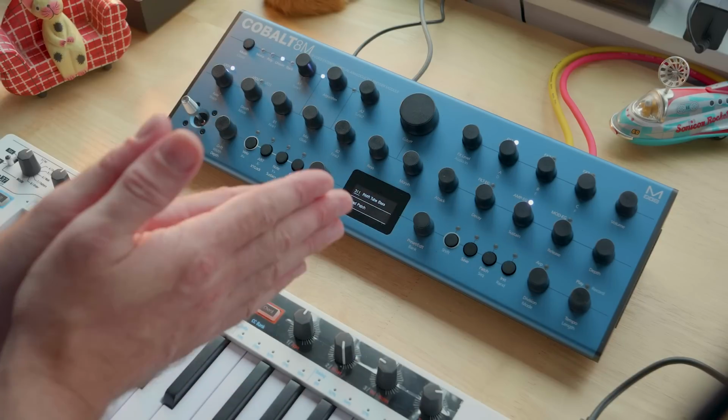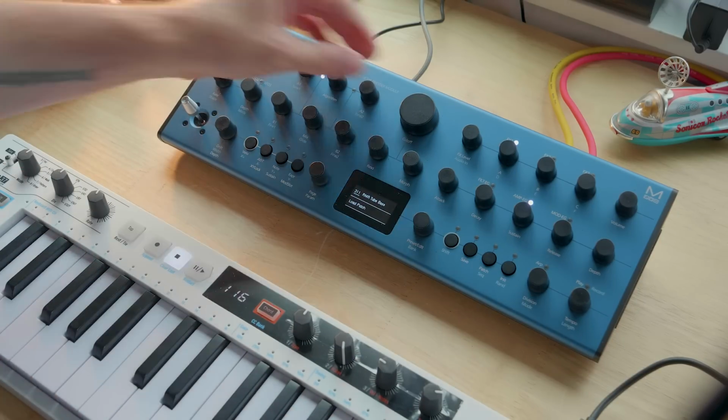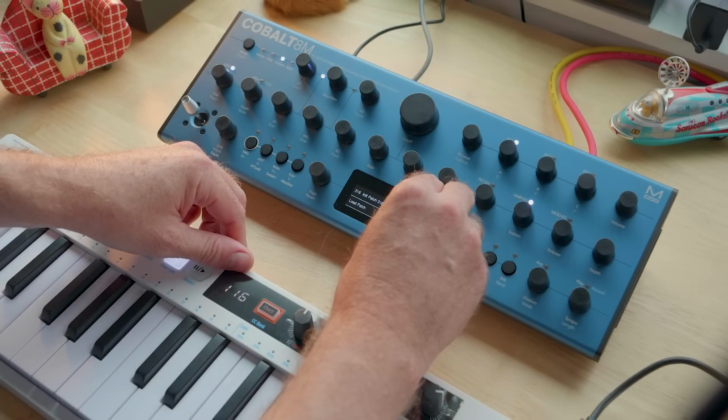Yes, indeed, it's bass time. So I like this tube bass a lot, which is basically like a kind of 808-ish style bass, but I want to show you how to make a bass. Yeah, let's do that. Let's go over to an init patch.